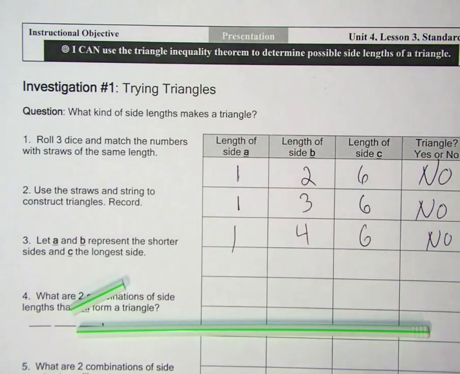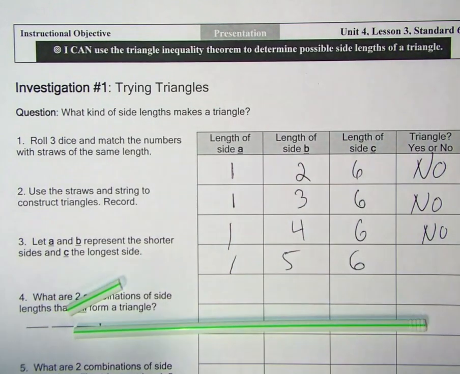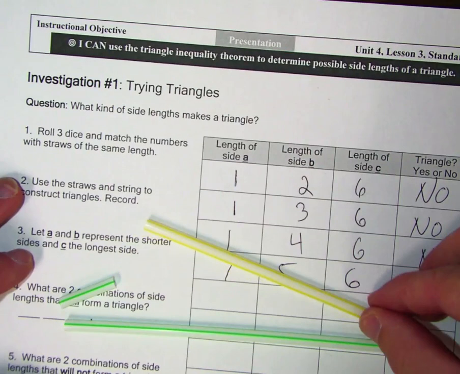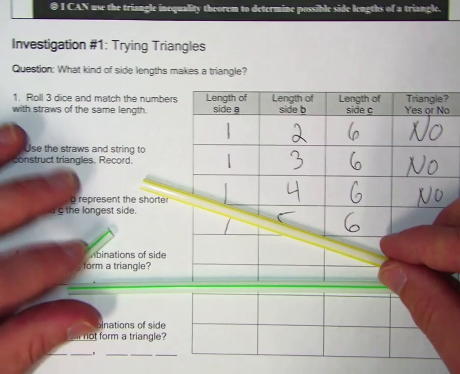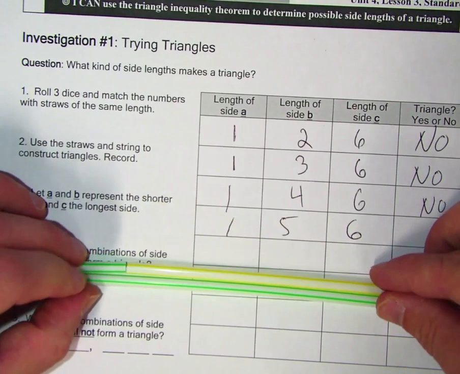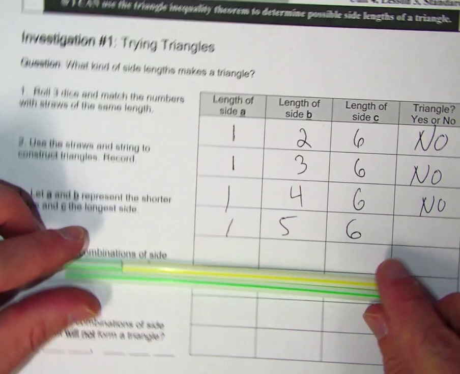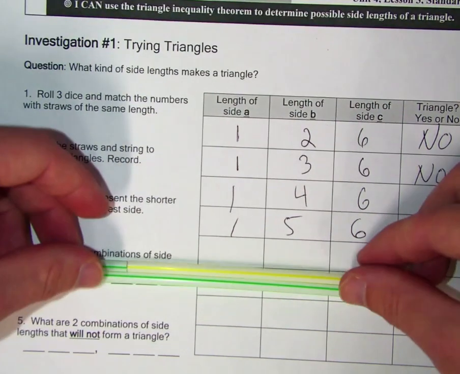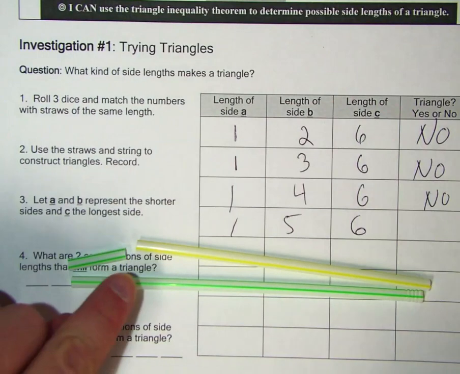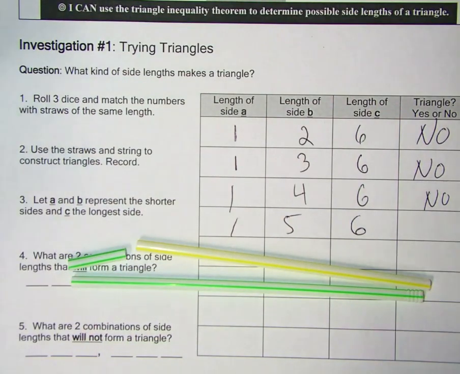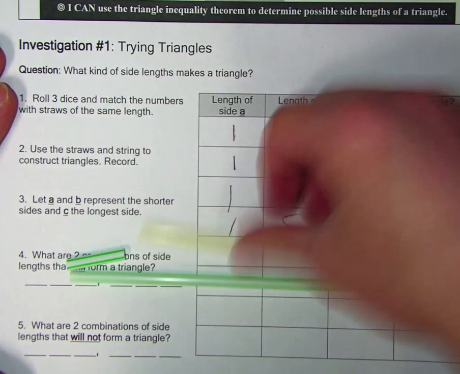What about 1, 5, 6? Here's the 5, here's the 1, and it's looking pretty good, right? Let's see. But as I try and close it, do you see how they only close when they make two parallel lines like that? It's not quite long enough, because if I try and open it up to make a triangle, there's a gap, right? It opens. It won't work.